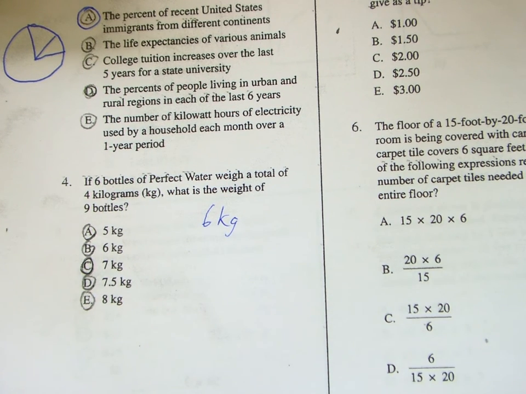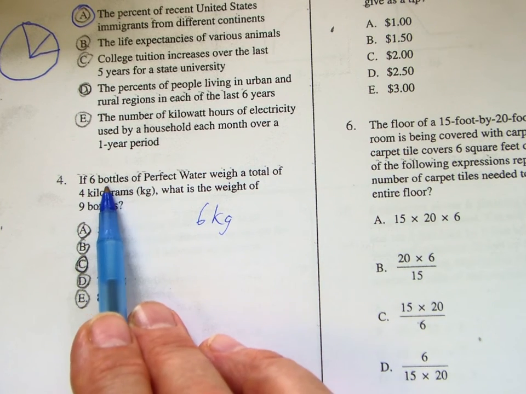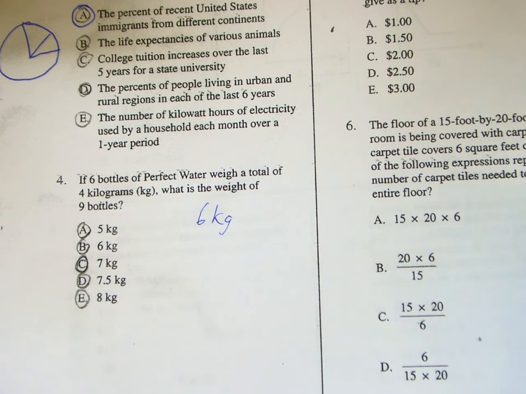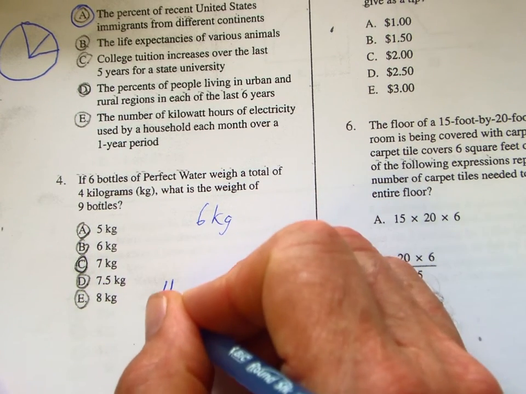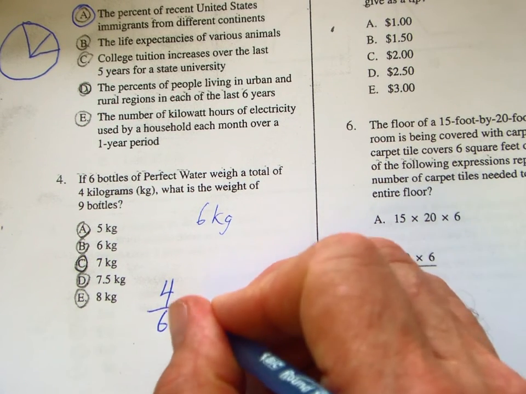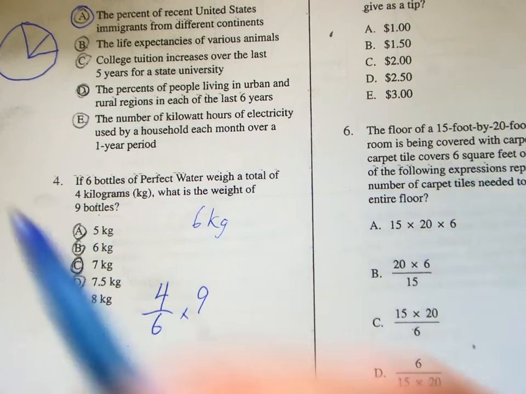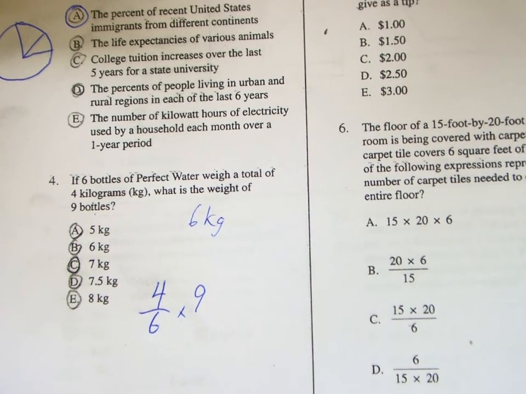Now, another way you can do it, one of the guys we had in our class, his way of solving these problems, he would say 6 bottles weigh 4. How much does 1 bottle weigh? So he would take 4 and divide it by 6 to find out how much 1 bottle weighs. Then he would do what? He'd multiply it times 9 because there's 9 bottles. He found the weight of 1 bottle and multiplied it by 9.